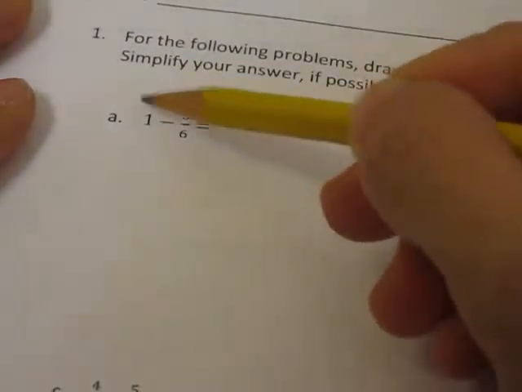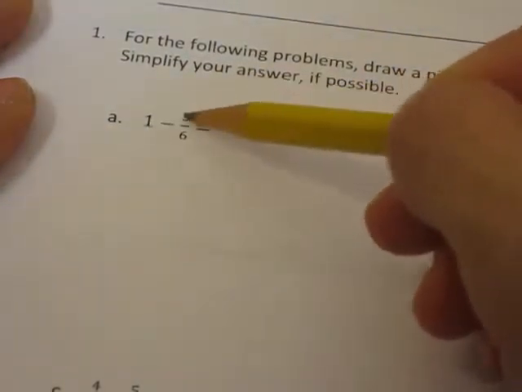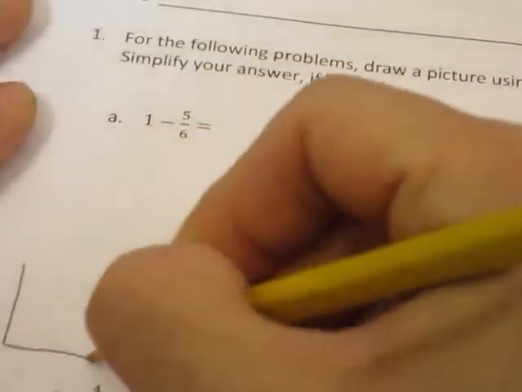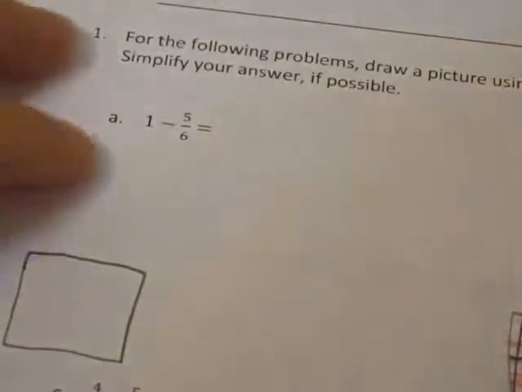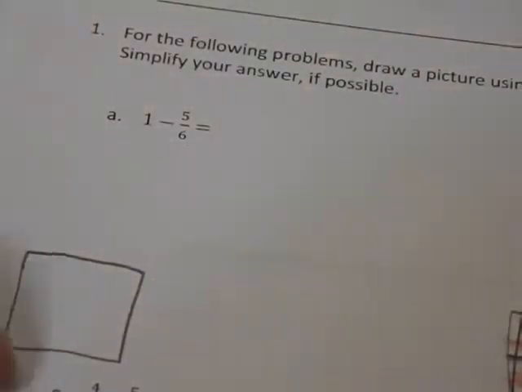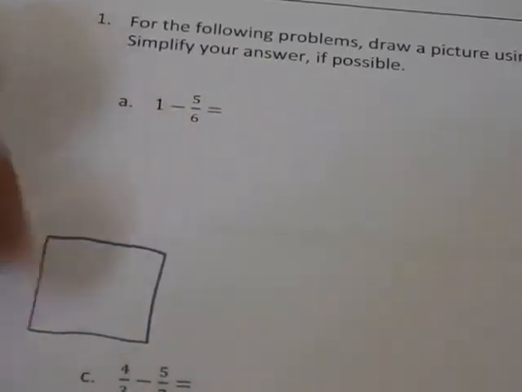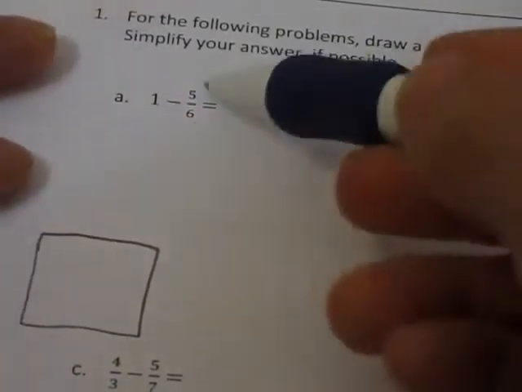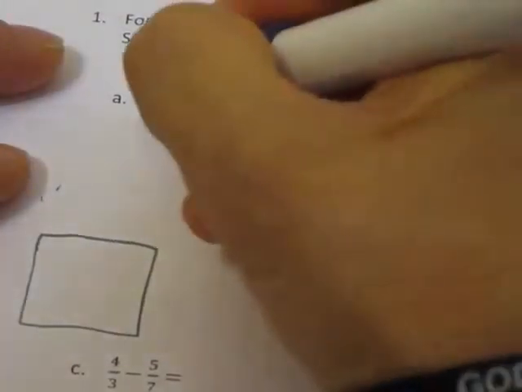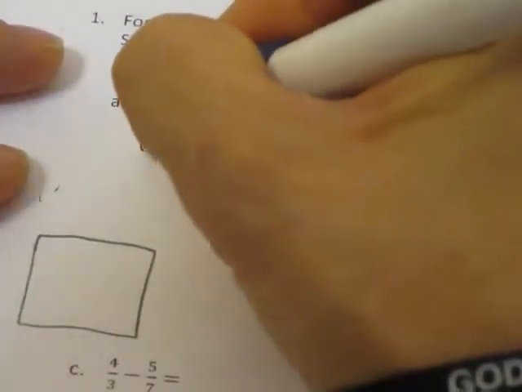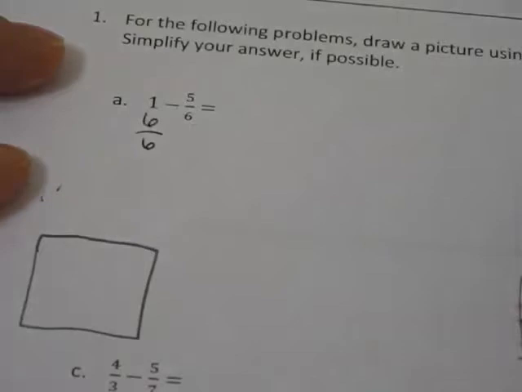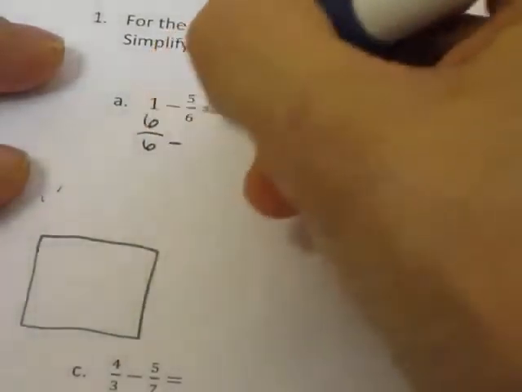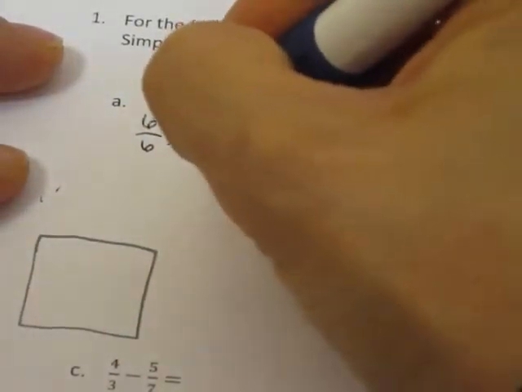1A wants us to take 1 minus 5/6. So I'm going to draw my rectangular fraction model. I have 1 whole. But I have to take 5/6 out of this. Well, I don't have this broken up into a fraction, but I have to be able to take 5/6 out of that. So in order to do that, I need to break this up into 6 parts, because I also know that 1 is also equal to 6/6. So I can do 6/6 minus 5/6.